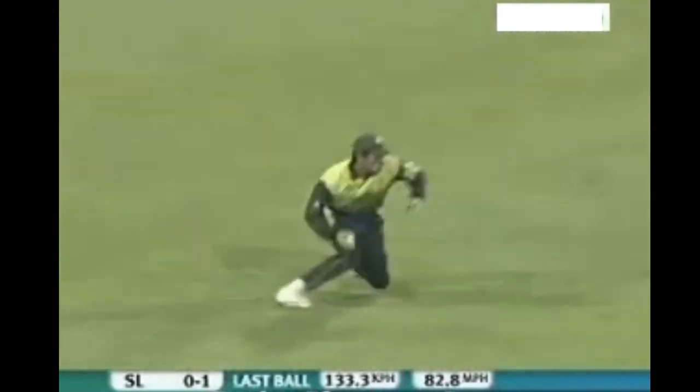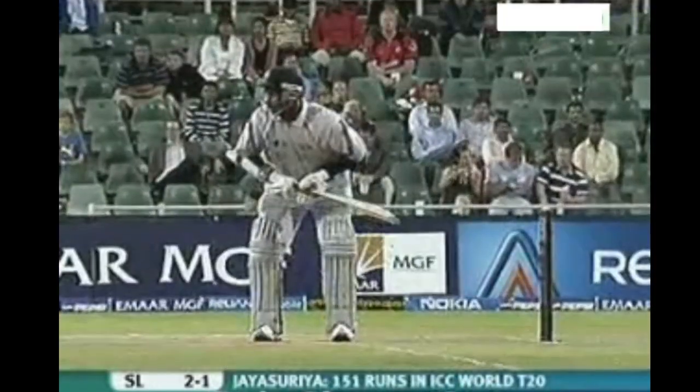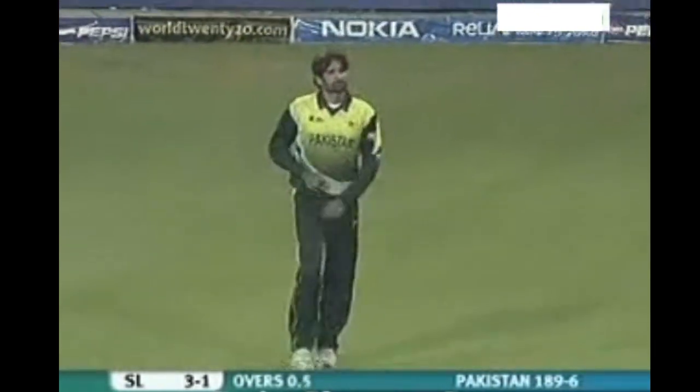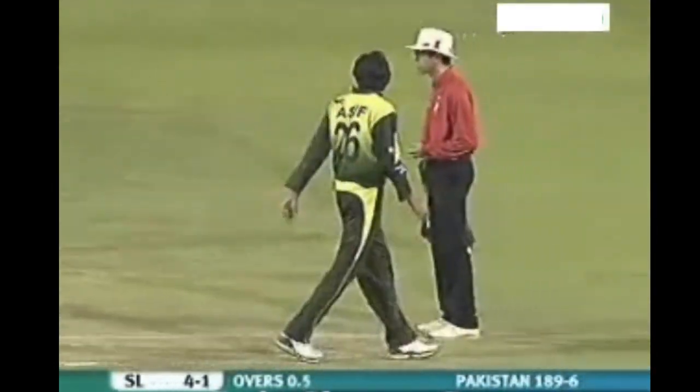This time Jayasuriya going for the pull. Doesn't quite get hold of it. Will get a couple of runs. That's in the air. This could be another one. Oh, he's put it down. Sohail Tanvir was the fielder running back. He had ample time. And in the end, he's made a mess of it. And a lucky break here for Sanath Jayasuriya.